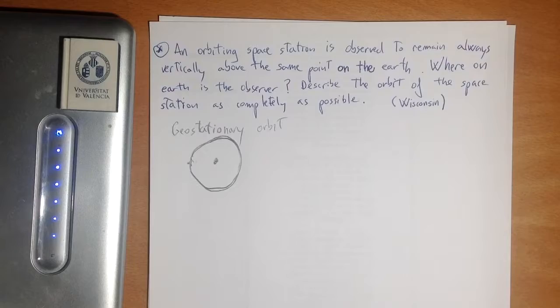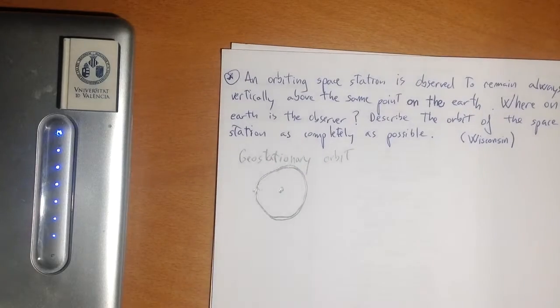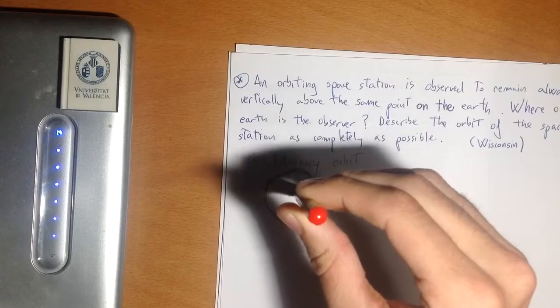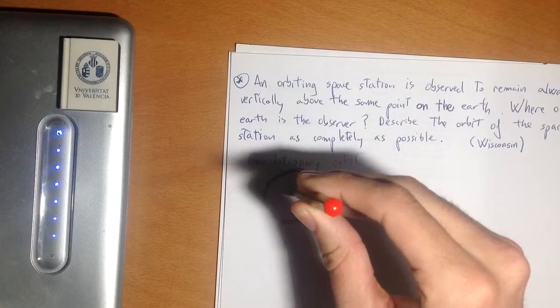Once we know that, imagine the situation. We have the Earth that turns around an imaginary vertical axis.